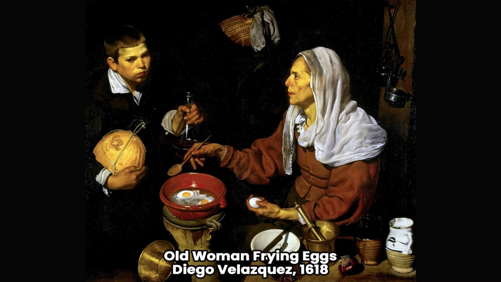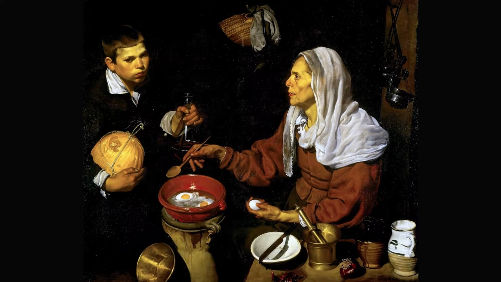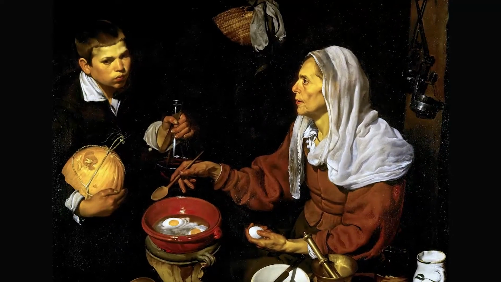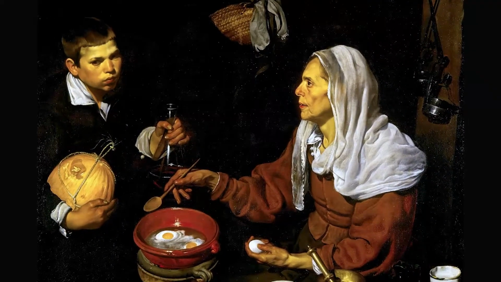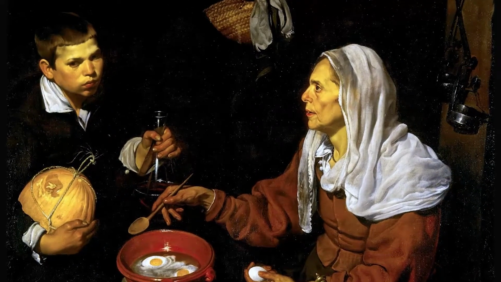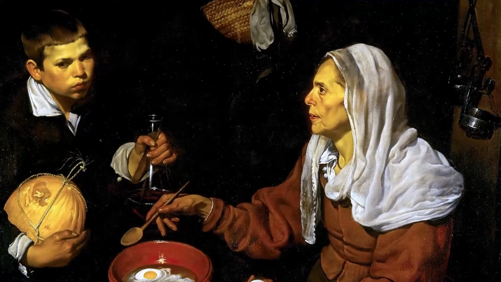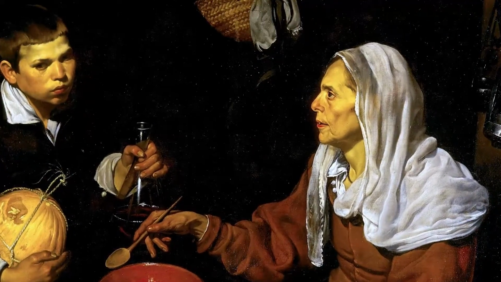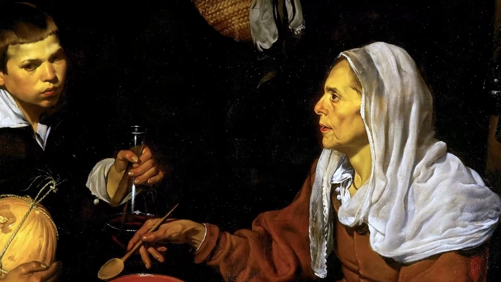Old woman frying eggs. Artwork by Diego Velázquez, from the year 1618. Velázquez, at the age of 19, presents us with El Bodegón, a kitchen illuminated with a dim background and two figures from the popular class, but above all a succession of objects that amaze for their uniqueness. Each object in the painting has its different textures, nuances and essences. Each one has its own life.